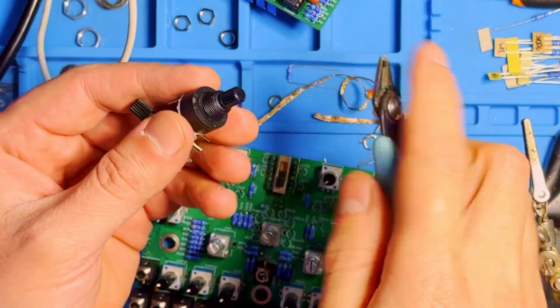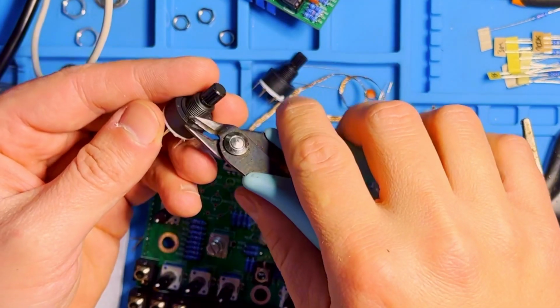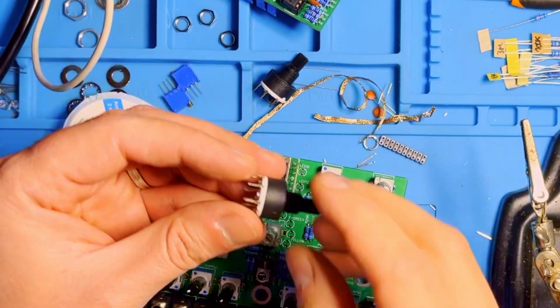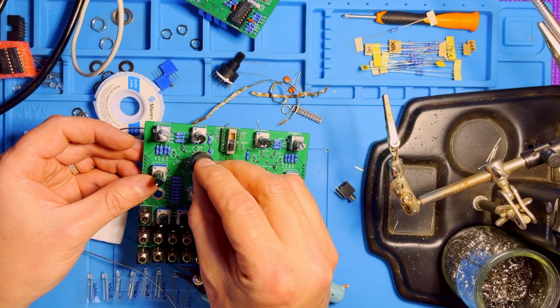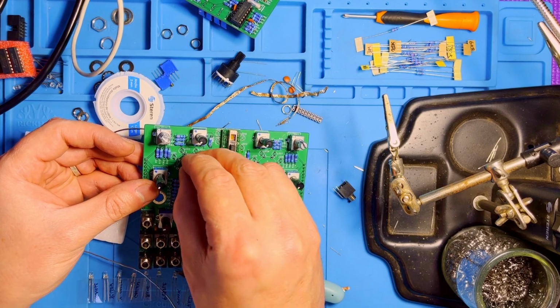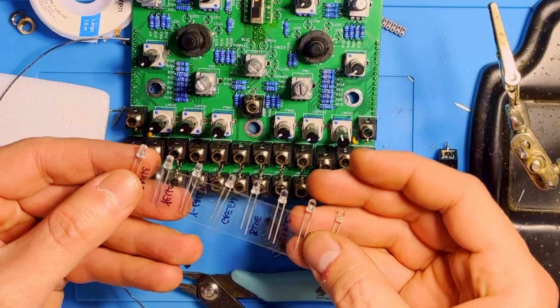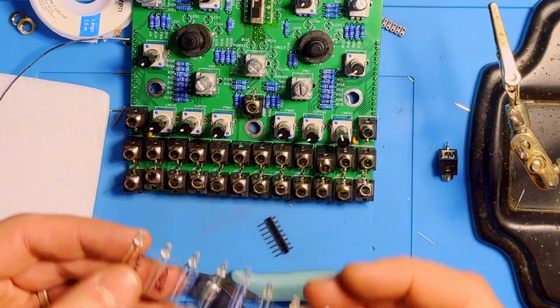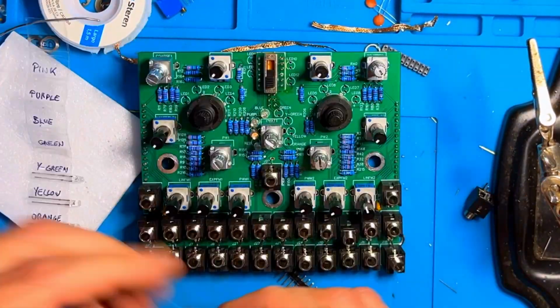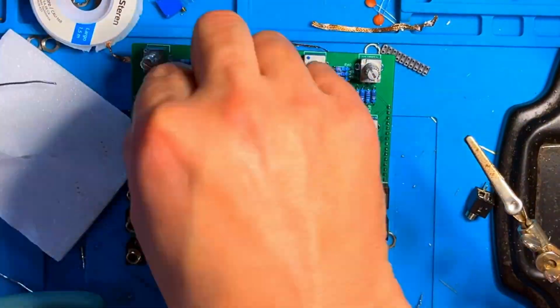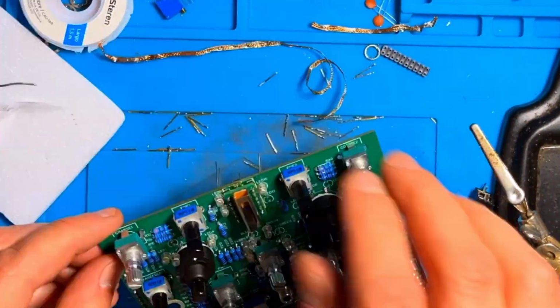Now these rotary switches need to have their position lugs cut off, and make sure they're oriented correctly. The numbers should match. The terminals are numbered. Okay, now check the manual to make sure you place the LEDs correctly according to color, right?